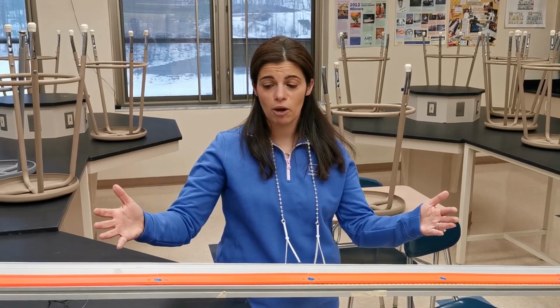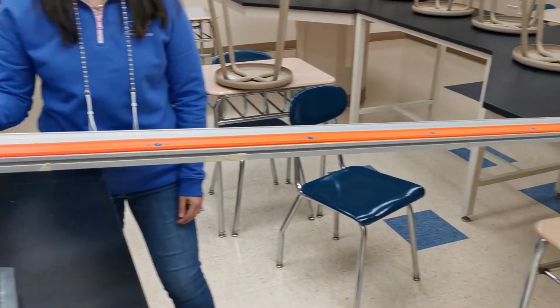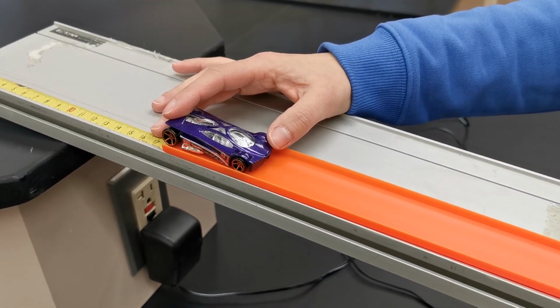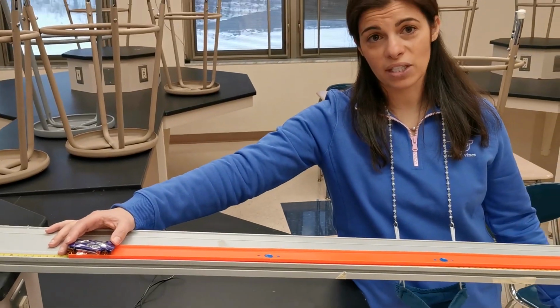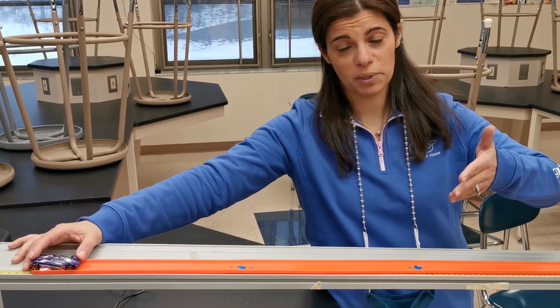For our first experiment, we are on an inclined plane. As you can see, it's a ramp. We're going to start with our car at the top of the ramp. The car starts from rest, so it has no kinetic energy. It hasn't moved, so it hasn't lost any energy to heat or friction. Therefore, at the top, it just has gravitational potential energy.